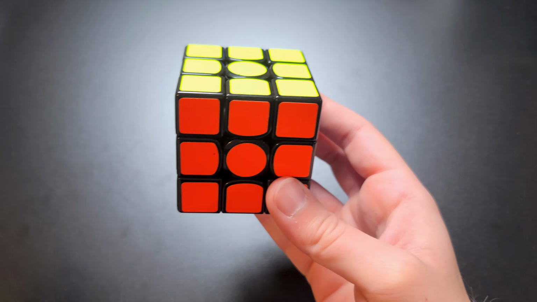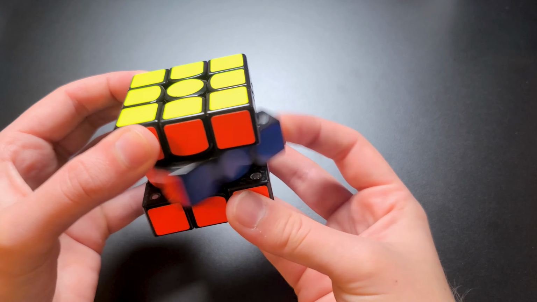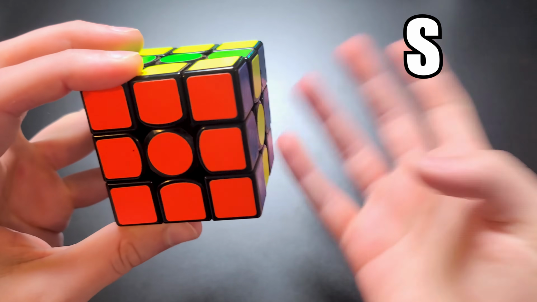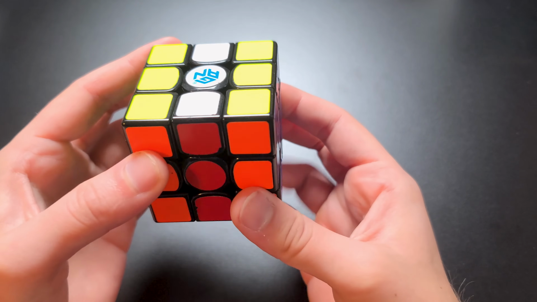There are also some more uncommon terms. For example, there's an M slice, which goes this way. There's an E slice, which goes this way. And there's an S slice, which goes this way. And I've never really encountered the S, very rarely E, but the M's are a little more common.